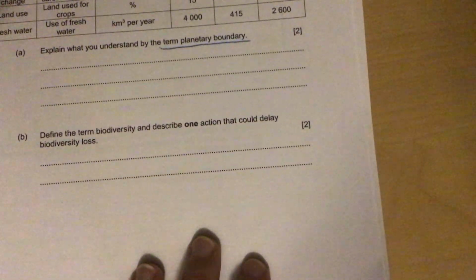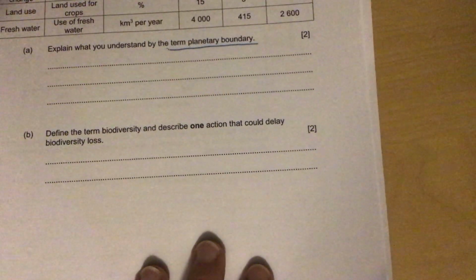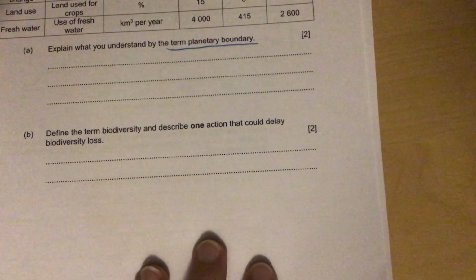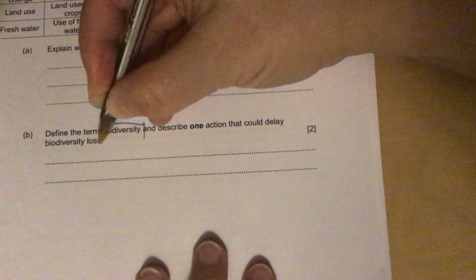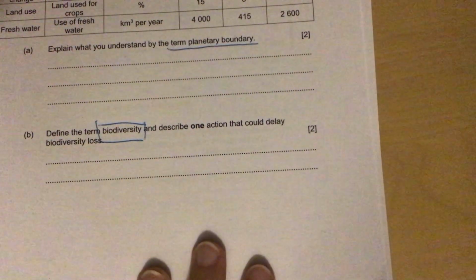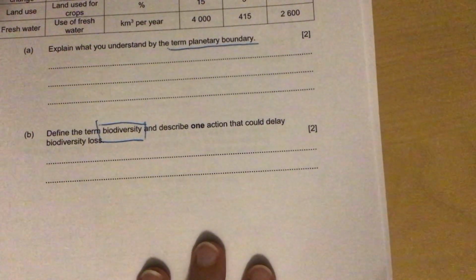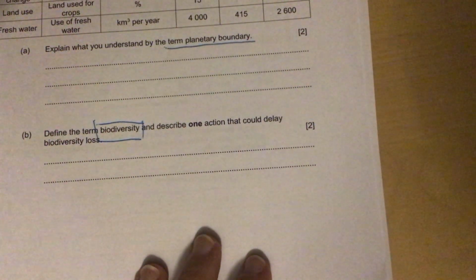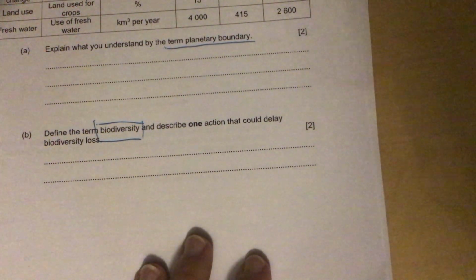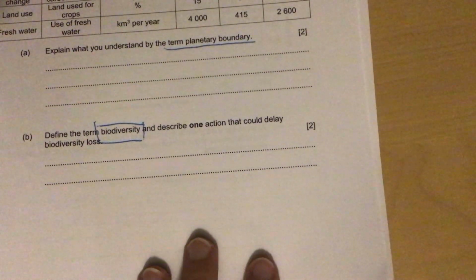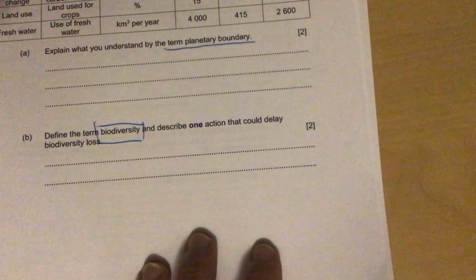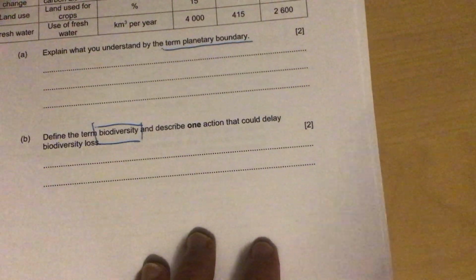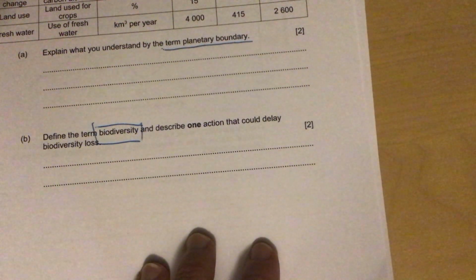Then this second question, it's again a definition for starters, the term biodiversity. Thank you for giving me the number of different species available, but you need to have the number of different species within an area to get that mark. So biodiversity is the description for a number of species in a particular area.